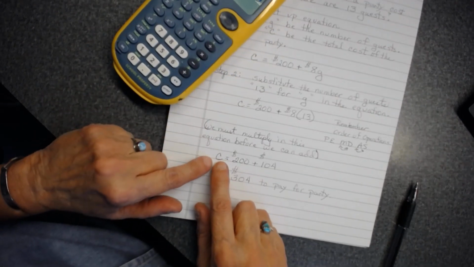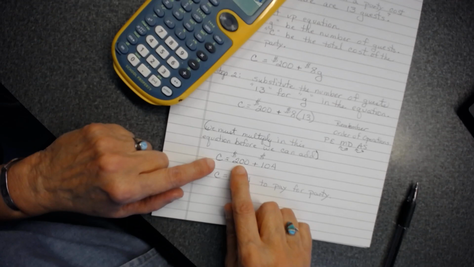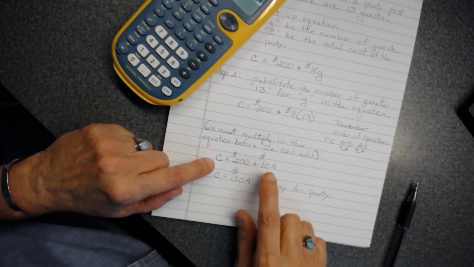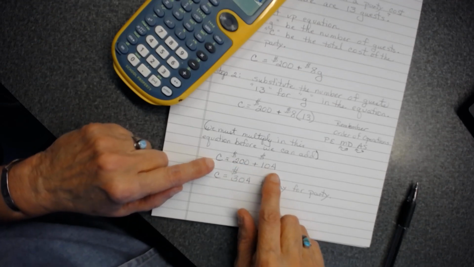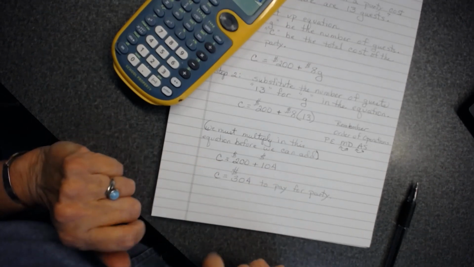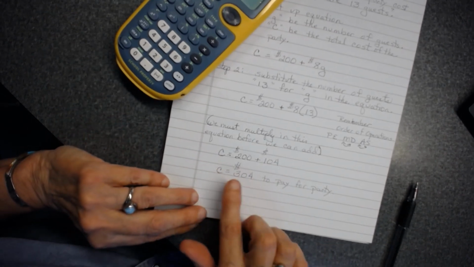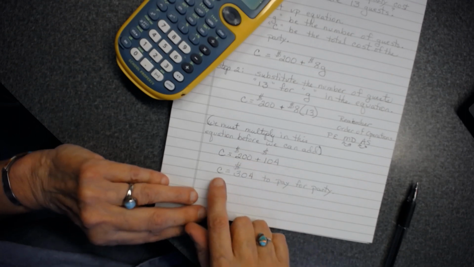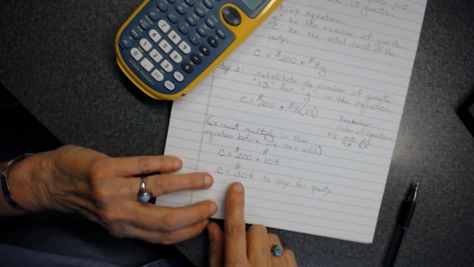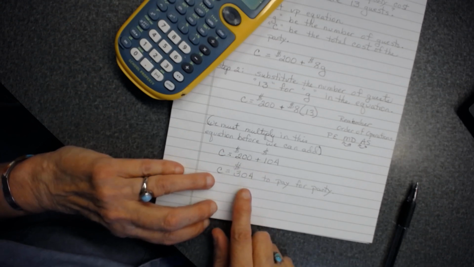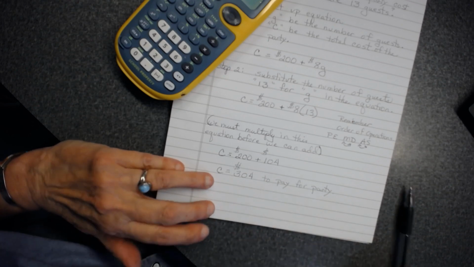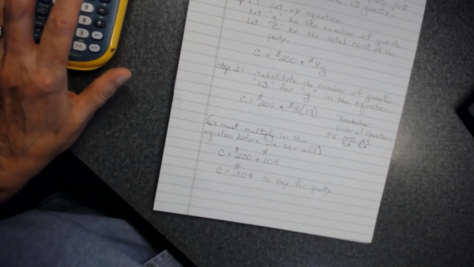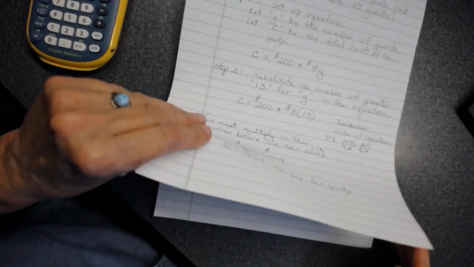So the cost of the party equals $200 flat fee plus $104 for 13 people. Okay, now we finish it up by adding these two numbers together. So the cost of the party will be $200 plus $104, which is $304 for the final cost of the party. So see, those are not so difficult.